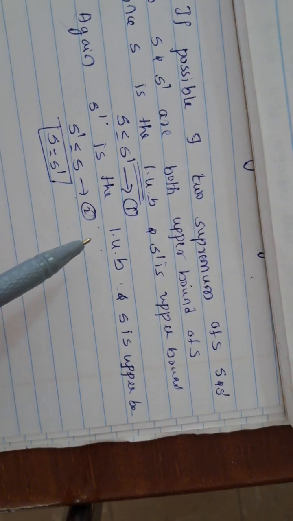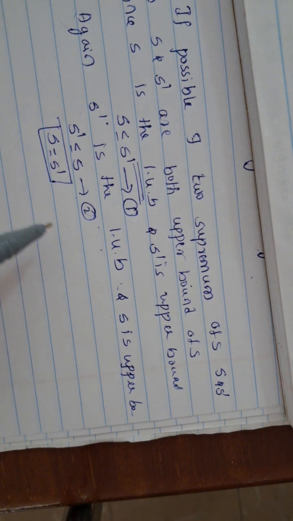In the same way, we can also prove that the infimum of a subset of S, if it exists, is unique. So that implies supremum and infimum are unique elements. There should be only one supremum for a given set, and one infimum for a given set. That is the important note we need to understand.